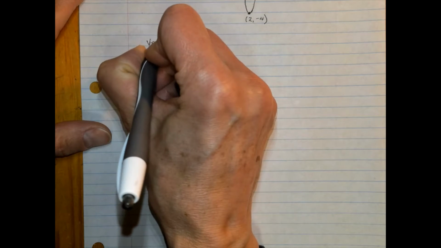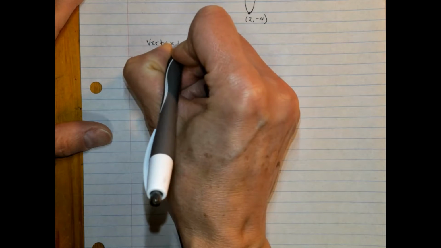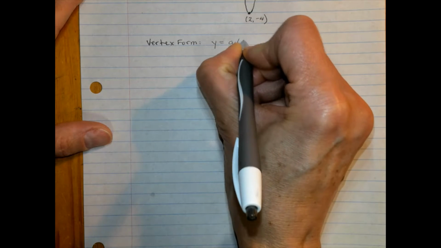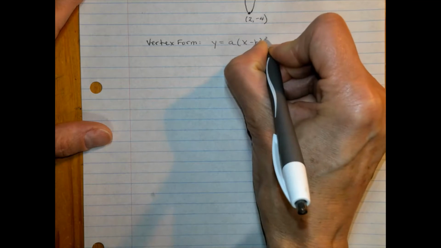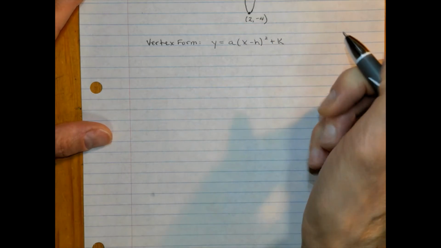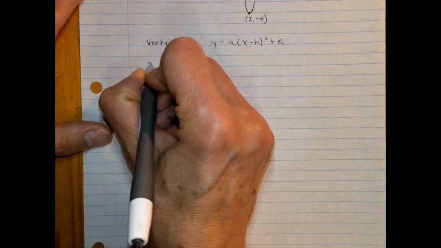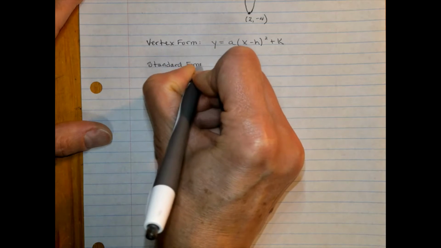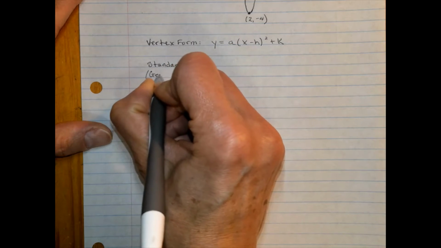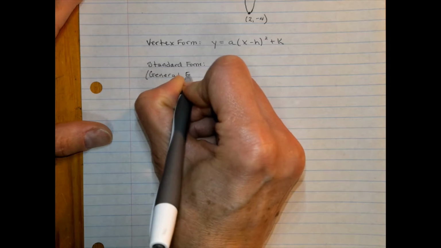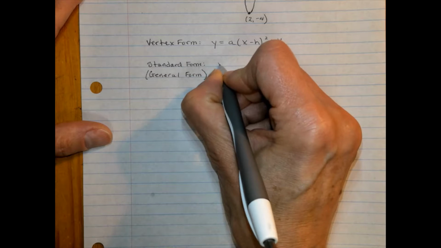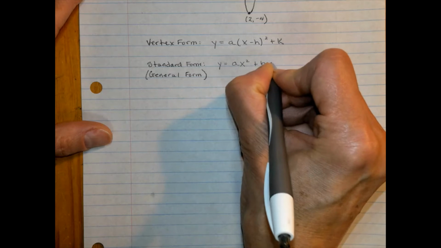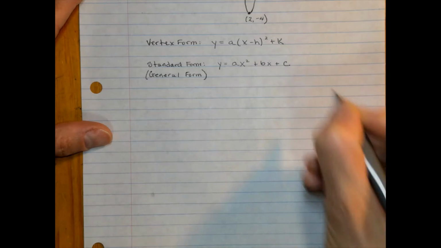So I know that vertex form looks like y equals a(x minus h) squared plus k. But standard form, also known as general form, and I'm going to put this in parentheses and put general form, looks like y equals ax squared plus bx plus c.